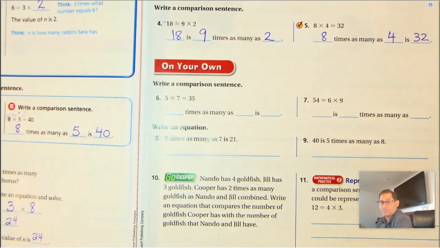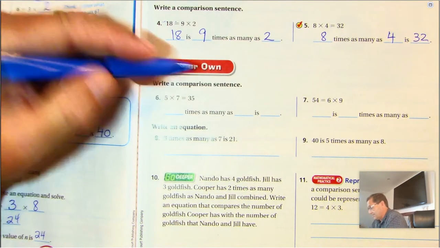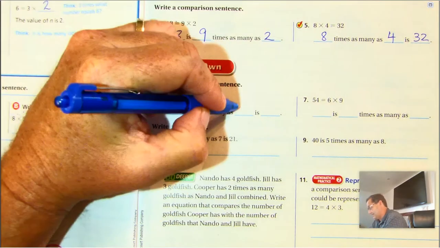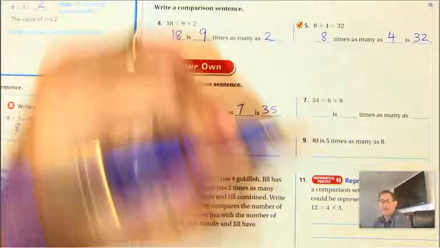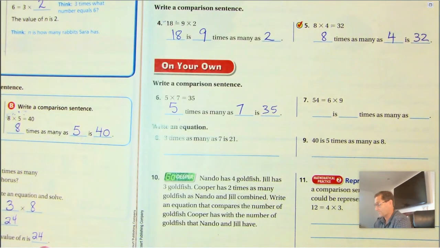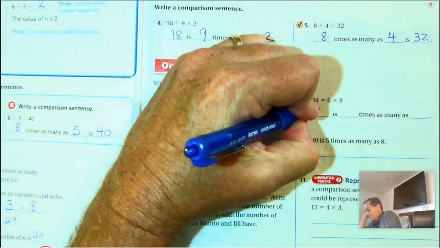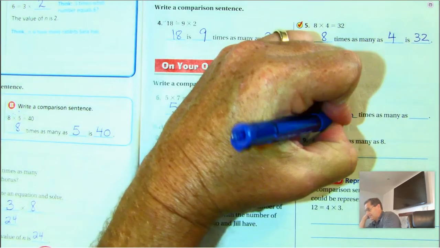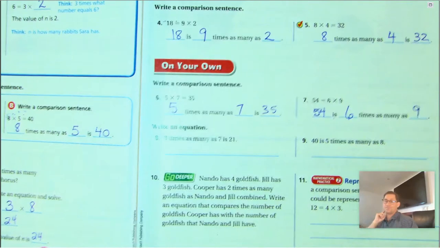Number 6, we're going to continue to write a comparison sentence for the equation. So this is 5 times as many as 7 is 35. In this one, we would read it as 54 is 6 times as many as 9.